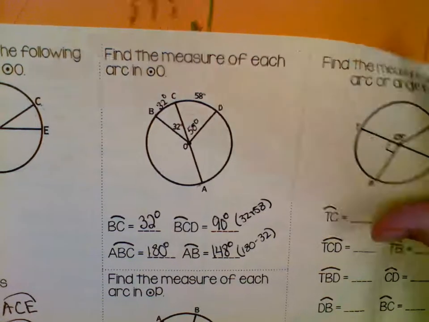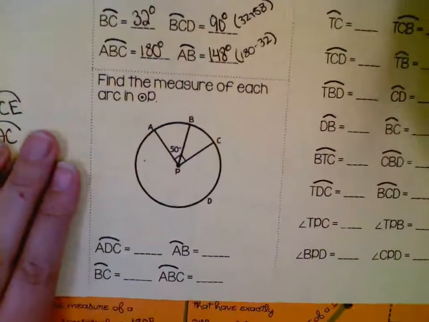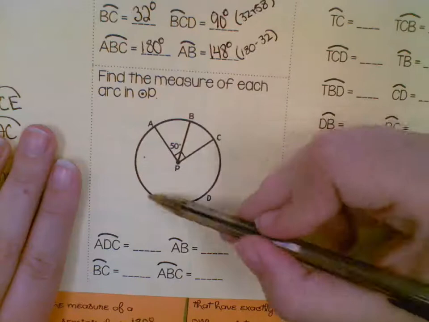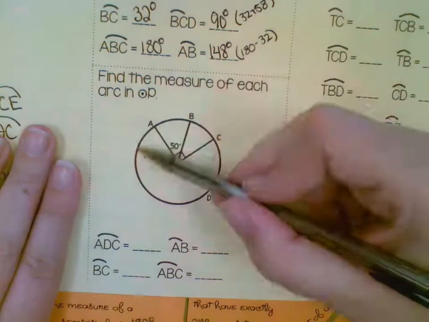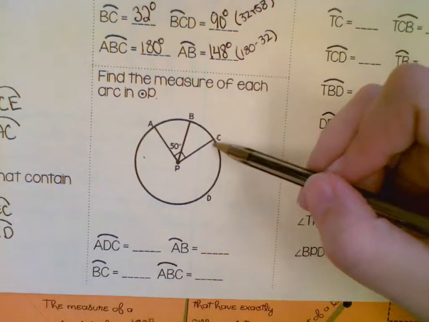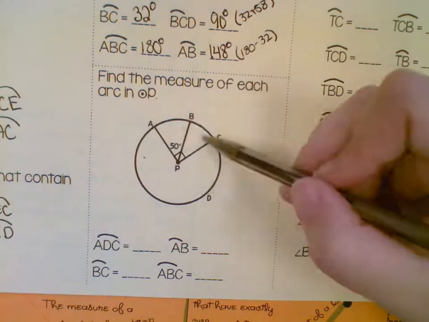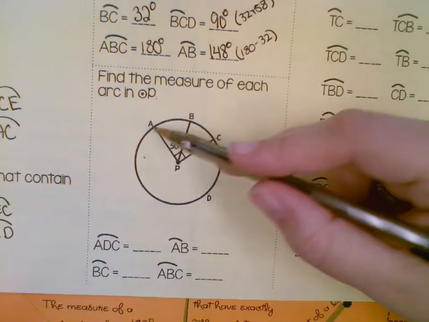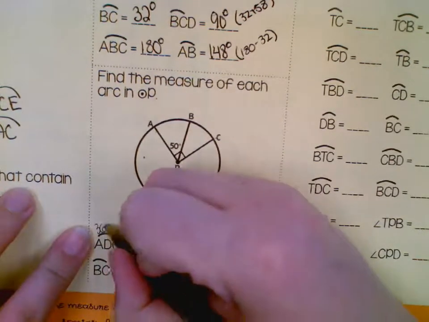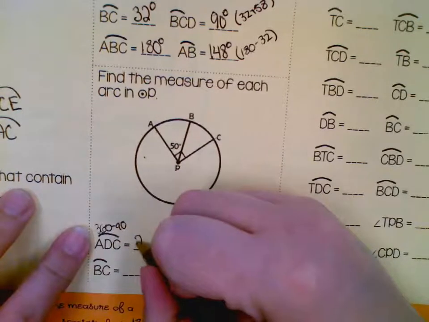Okay, so let's try the bottom one. So same idea here, okay? So arc ADC would be this whole part. So that's a major arc. So remember we said it's the 360 minus the minor arc. So this minor arc here is 90. So this would be 360 minus 90.